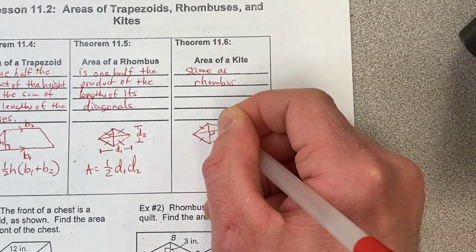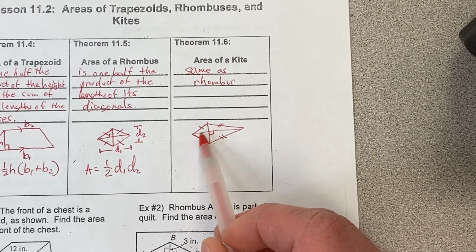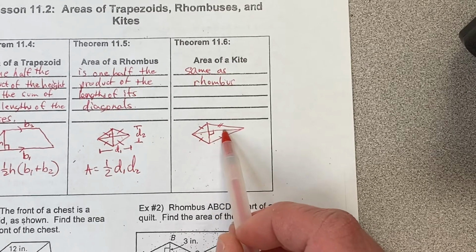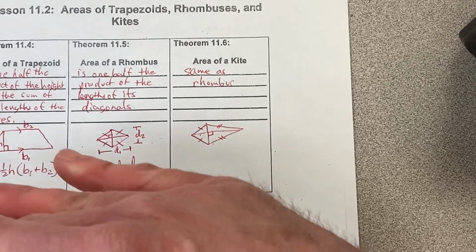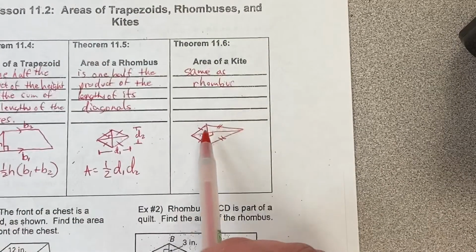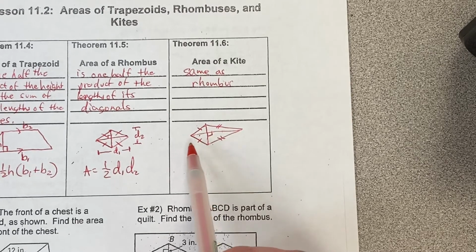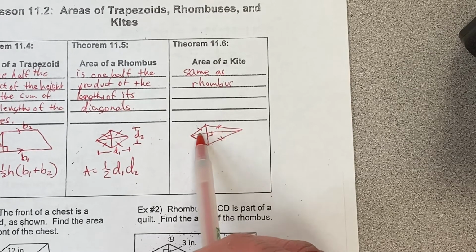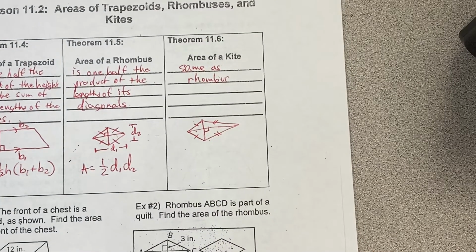Keep in mind on a kite, notice this diagonal is not bisected. This one is though. Kites have a line of symmetry across one diagonal, so you know that some measures are the same, but you don't have a line of symmetry going this way, so these aren't the same measure. You just have to be cautious.